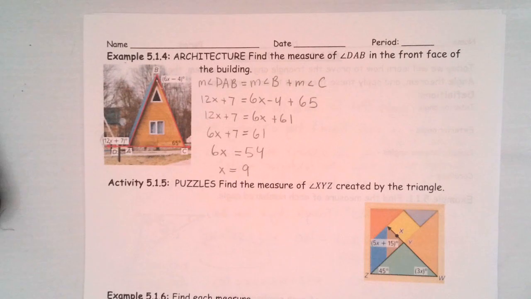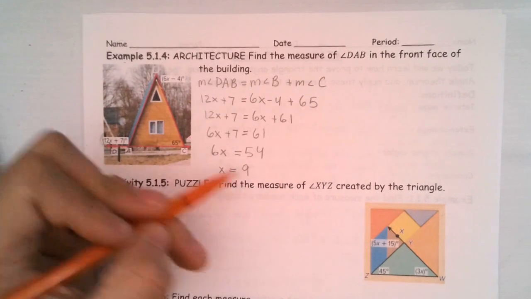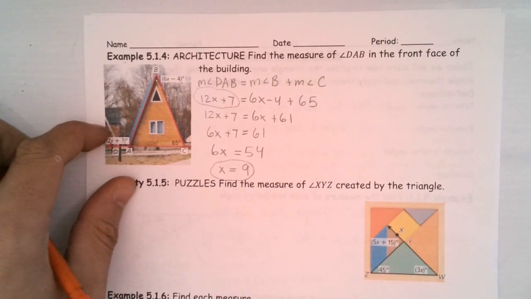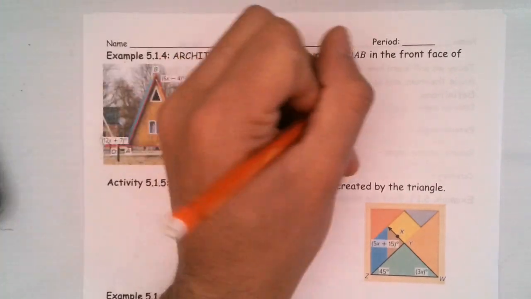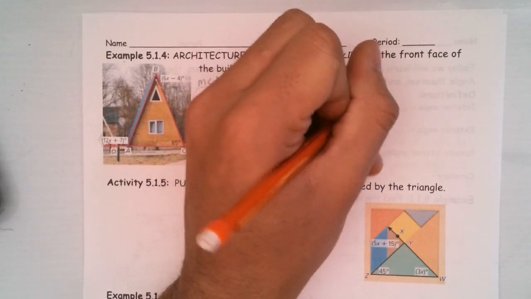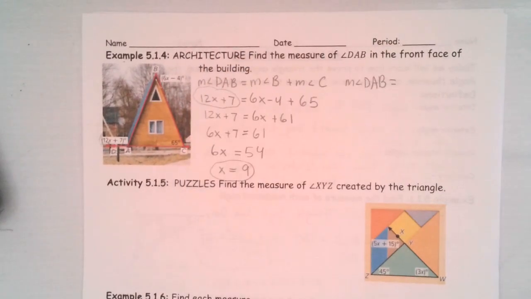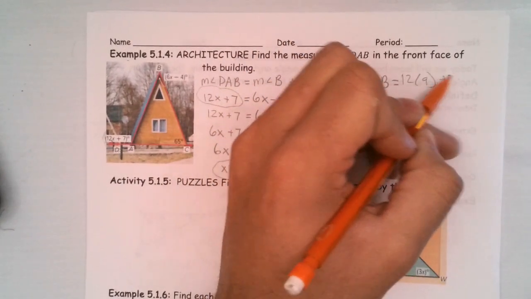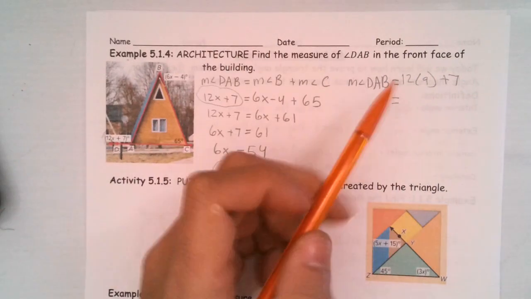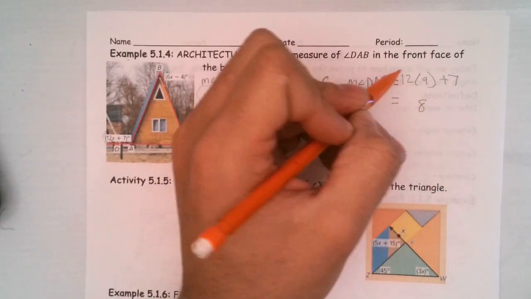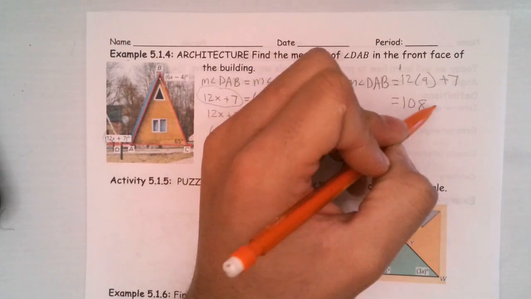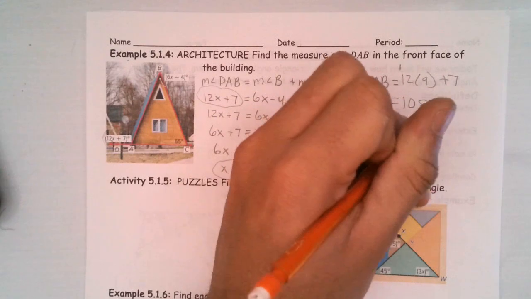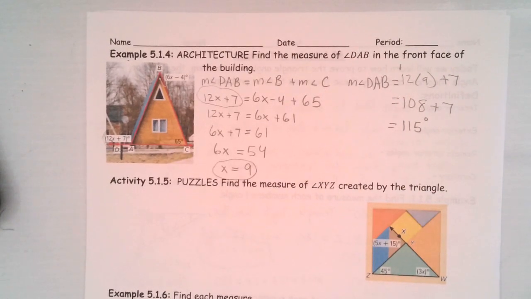But we're not quite finished because we want the measure of angle DAB. So what I'm going to do is take this 9, which is our x value, and plug it into our measure of angle DAB. So the measure of angle DAB is equal to 12 times 9 and then plus 7 afterwards. So 12 times 9, that's an 8, carry the 1. 108 plus 7 equals 115 degrees. So the measure of angle DAB is 115 degrees.